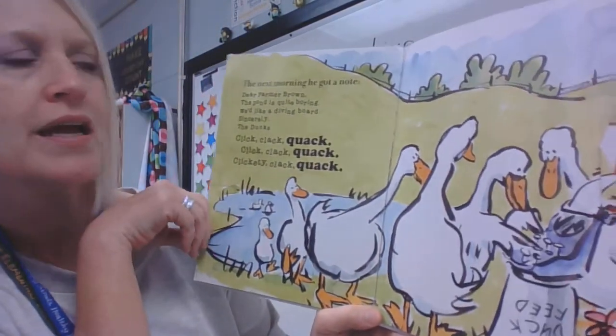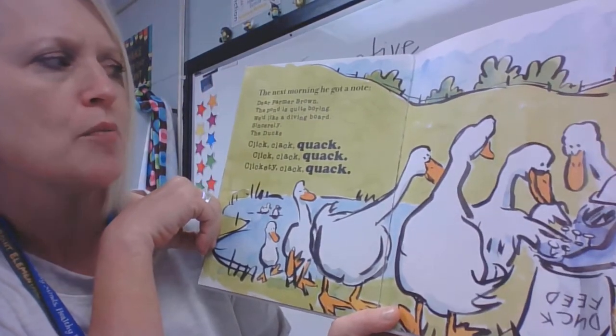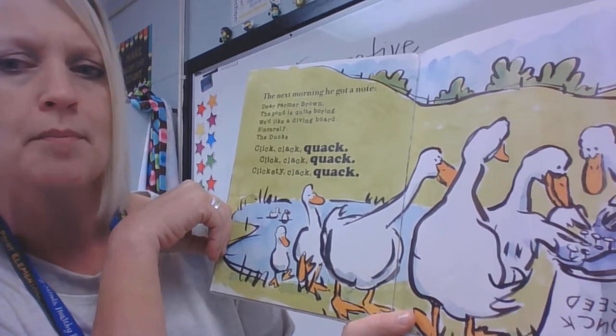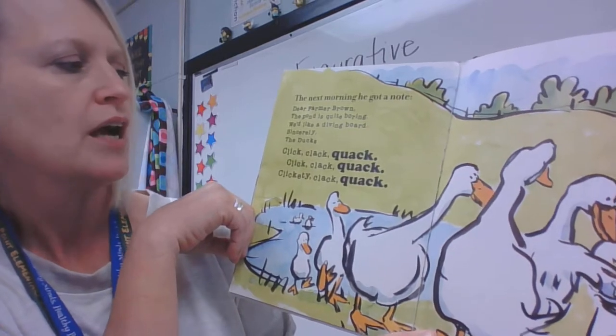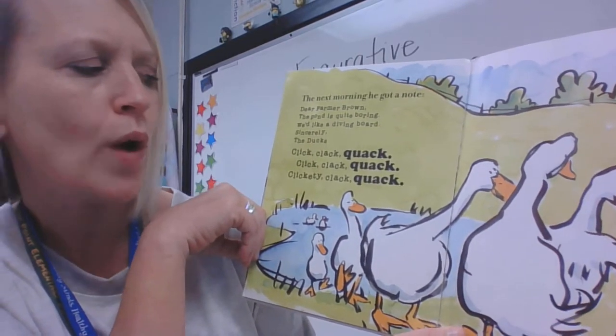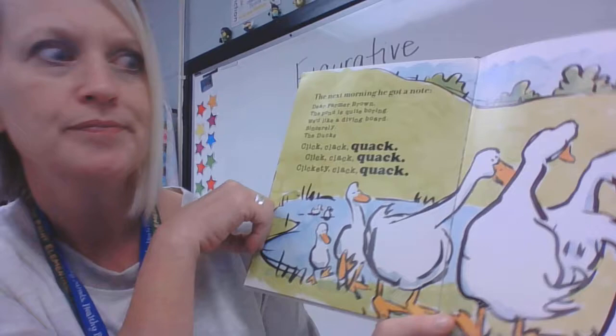The next morning, he got a note. Dear Farmer Brown, the pond is quite boring. We'd like a diving board. Sincerely, the ducks. Click, clack, quack. Clickety, clack, quack.